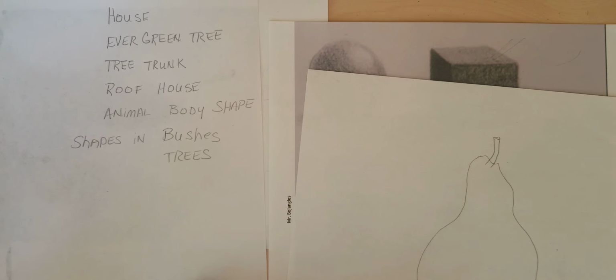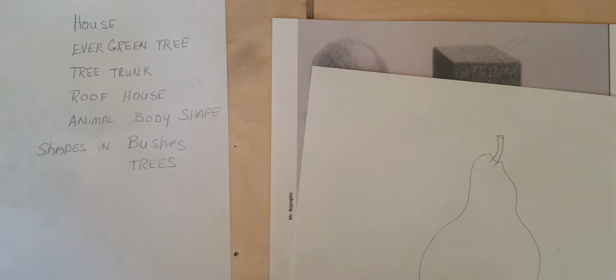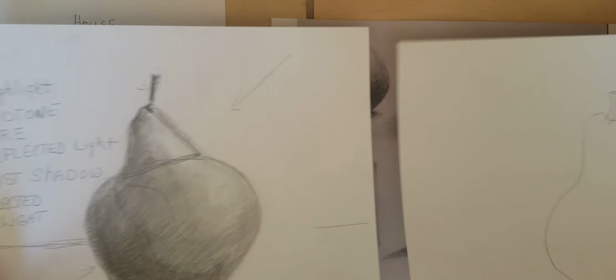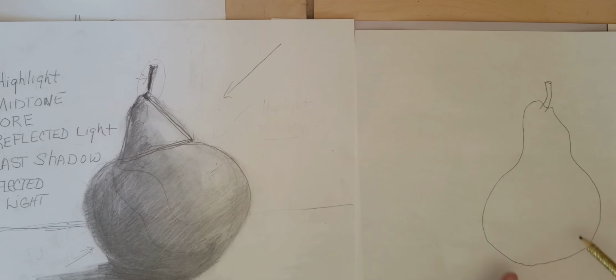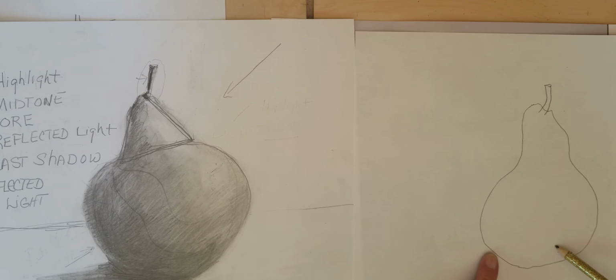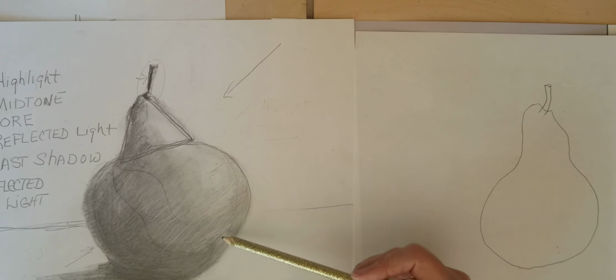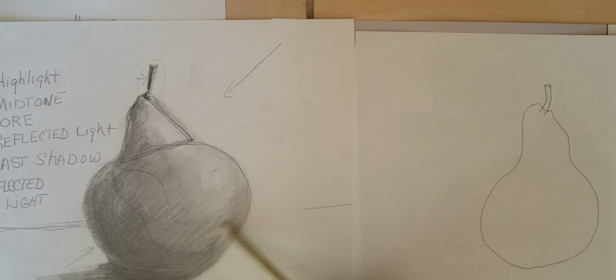So just quickly back. When you draw things with just lines, you're drawing a symbol of the shape. When you're drawing things with this shading, you're drawing how our eyes actually see. And different artists will do it different ways, and your art will be your art.